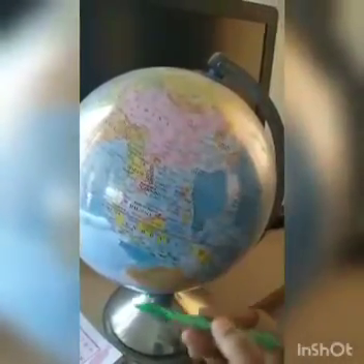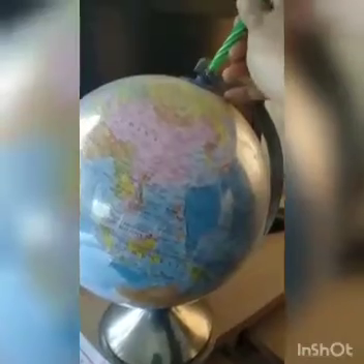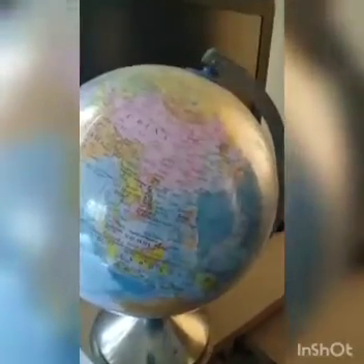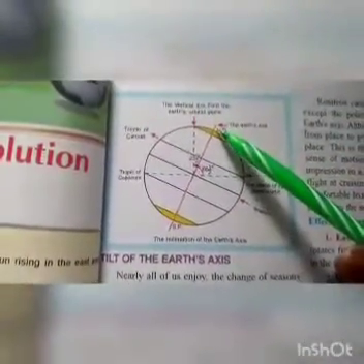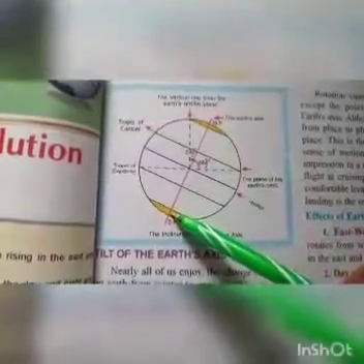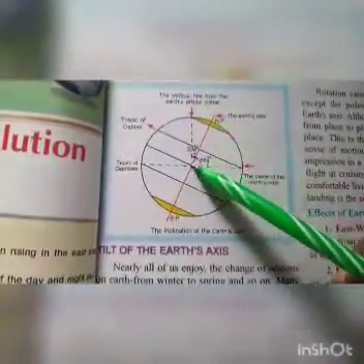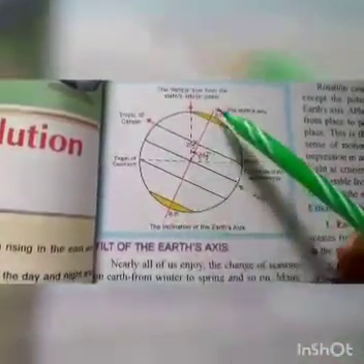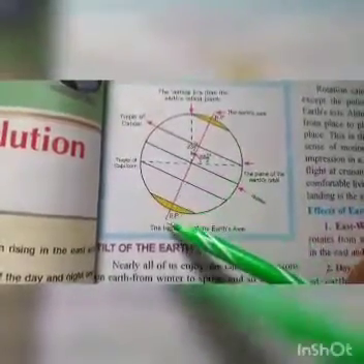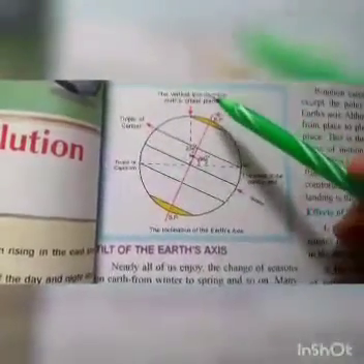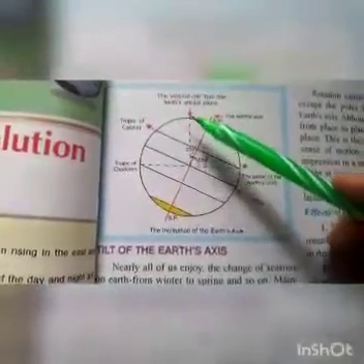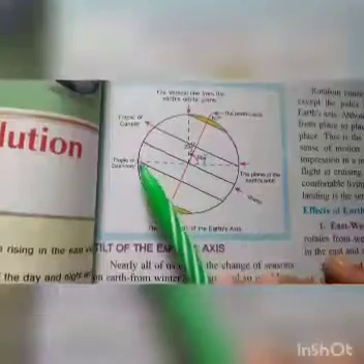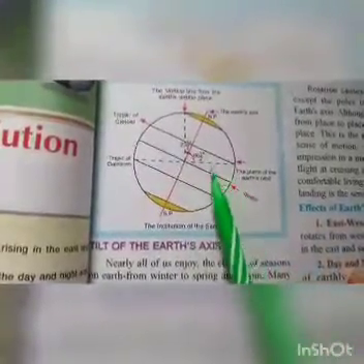Okay, now tilt of the earth's axis. This earth is tilted, the axis is tilted. Inclination of the earth's axis. See, this is north pole, this is south pole. When we join this with a line, this is slightly tilted, right? So this is a vertical line, just upright, this line from the earth's orbital plane. This is earth's orbital plane.